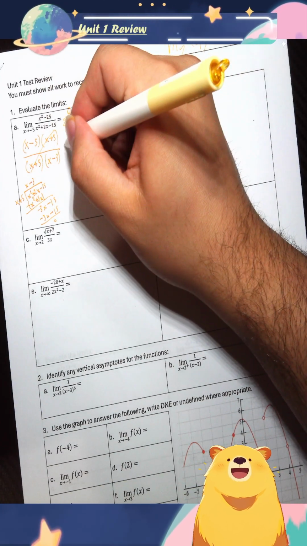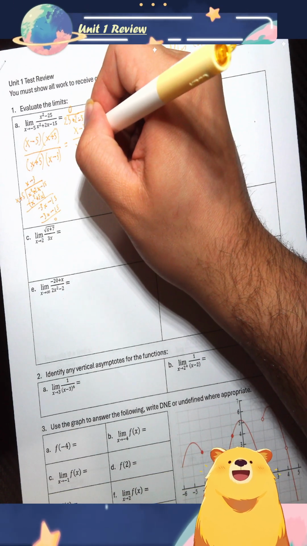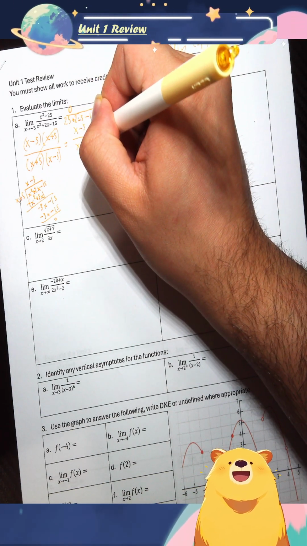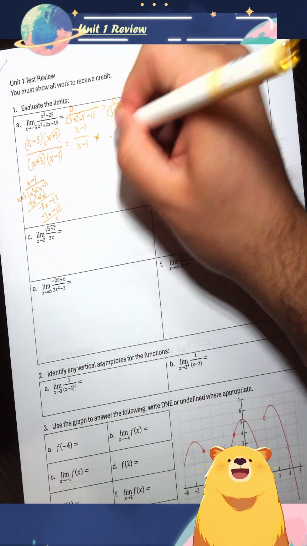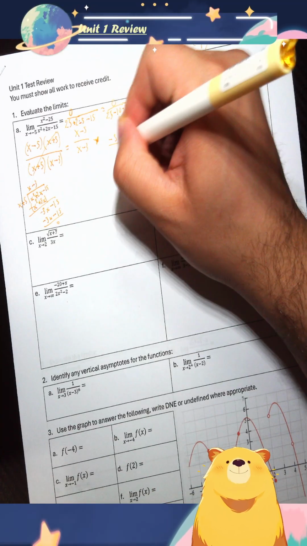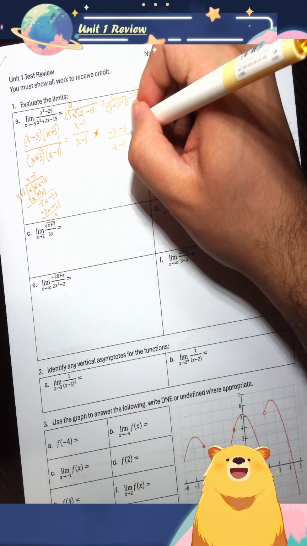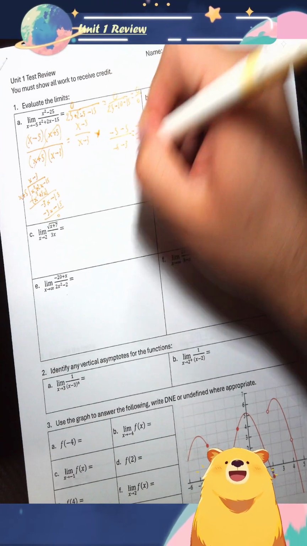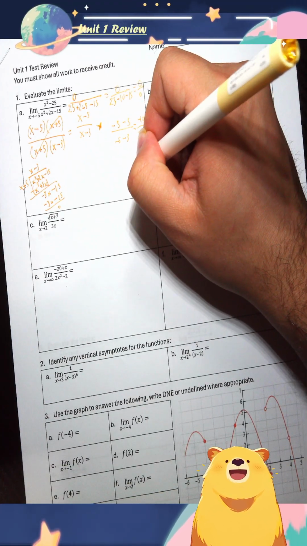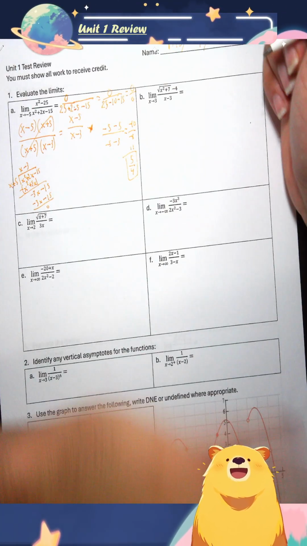That cancels out, and you're left with x minus 5 over x minus 3. From here, we can use the substitution method where we plug in -5. So I get -5 minus 5 over -5 minus 3. That's -10 over -8, which simplifies to 5 over 4. And that's going to be your answer.